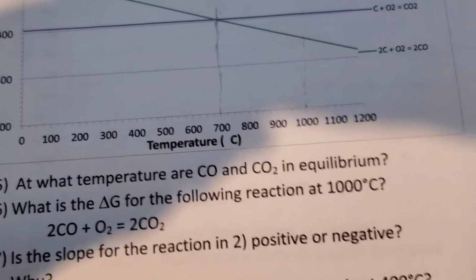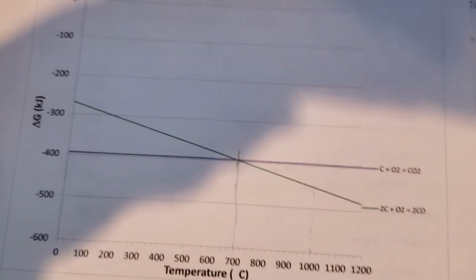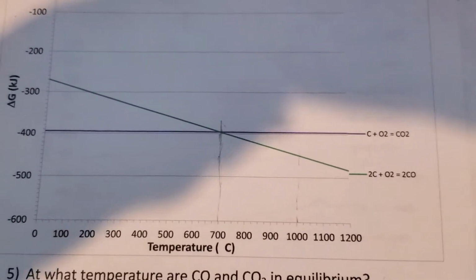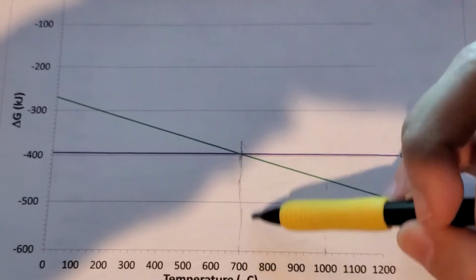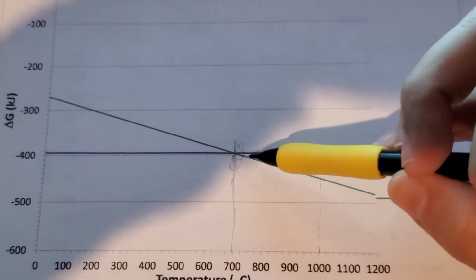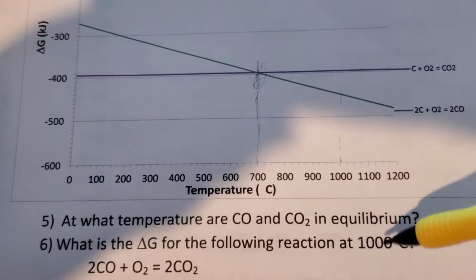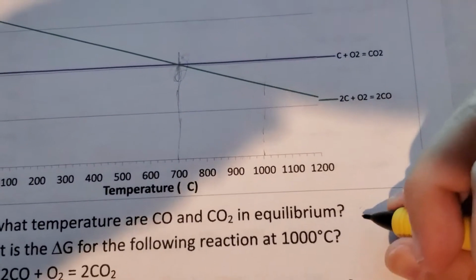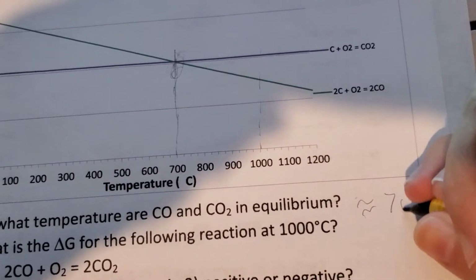At what temperature are CO and CO2 in equilibrium? Easy. You just find the intersection of the two Ellingham diagram lines. It looks about 700.